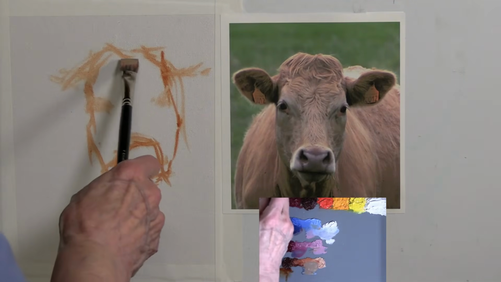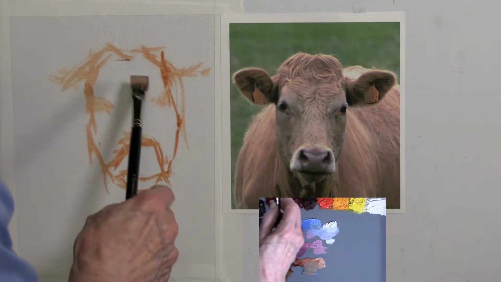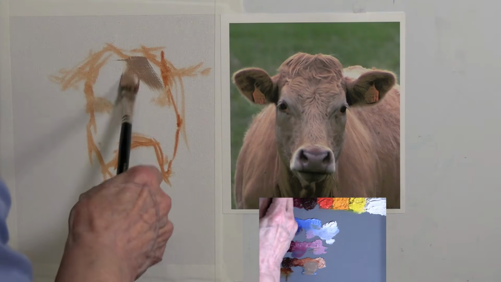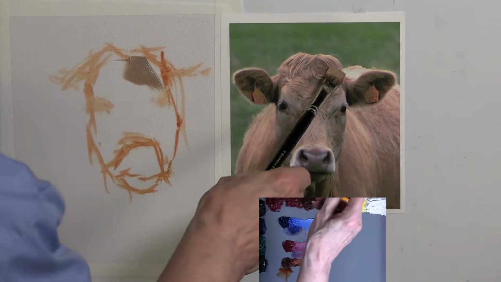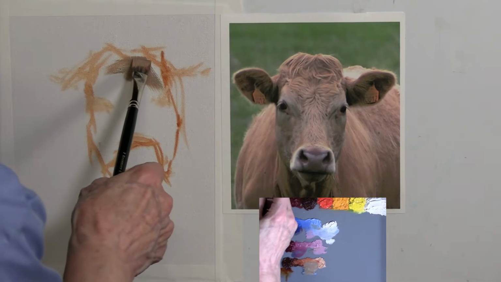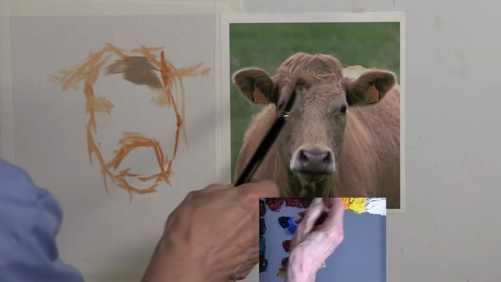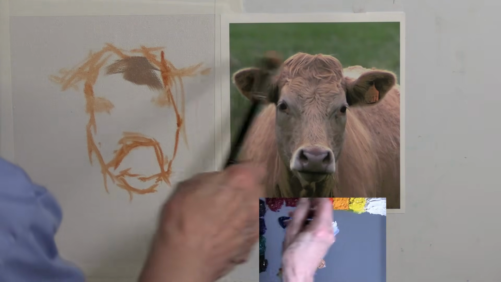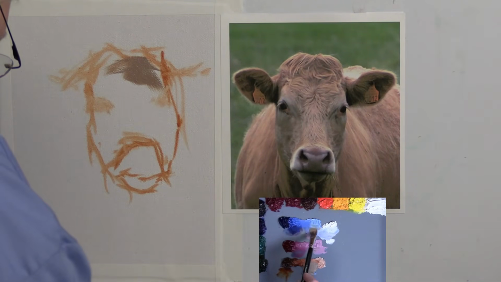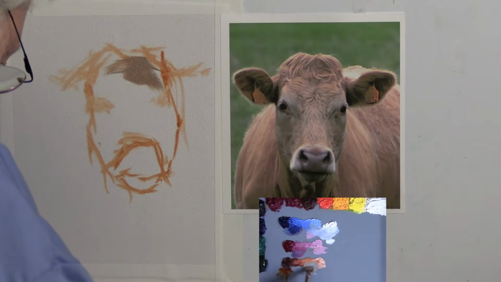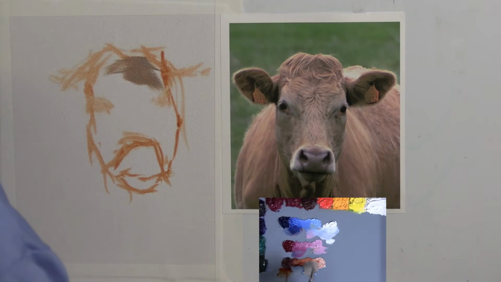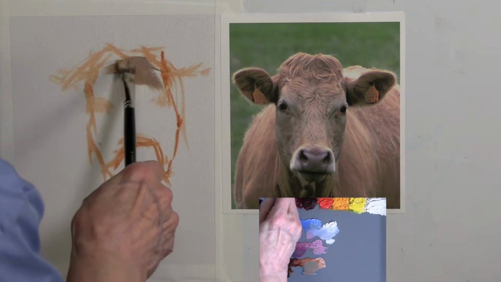So then what I'll do is I'm going to do what I call block in, and that means that I'm simply blocking in, or I'm placing very generally, not trying to define anything yet, placing very generally what I'm seeing. I'm seeing that just a little bit bluer than I got, so I'm just going to add a little bit more blue back into it. There we go. I bet that's it right there. Yep, that's it.